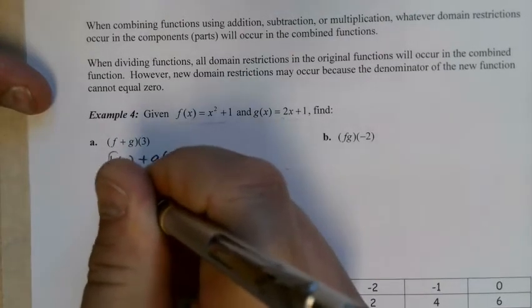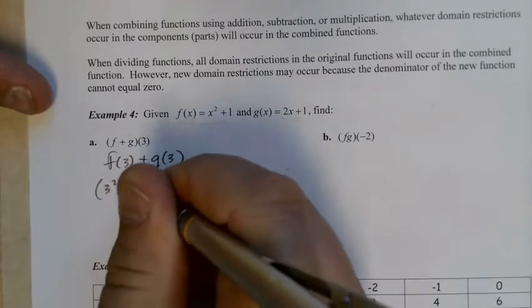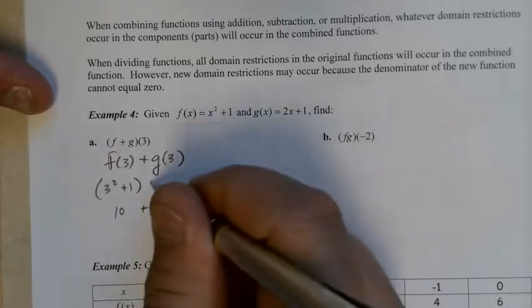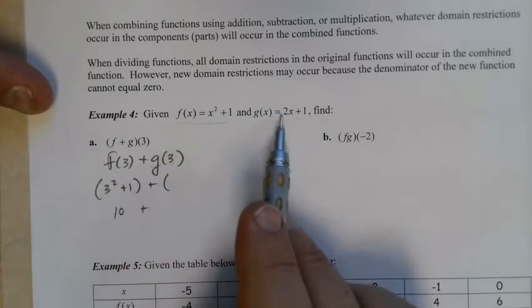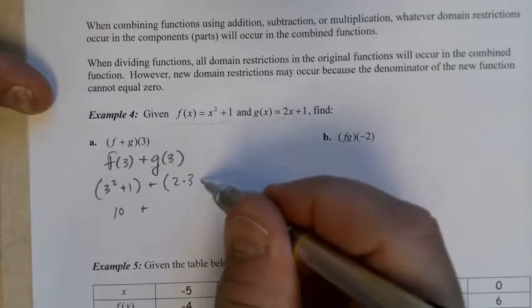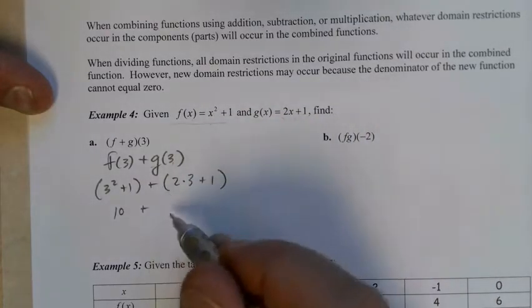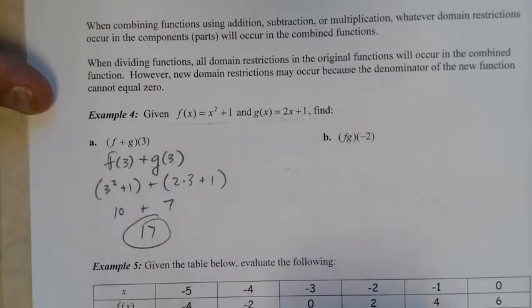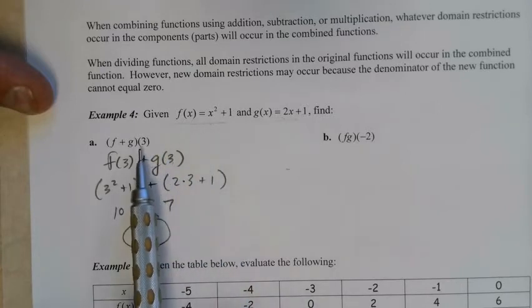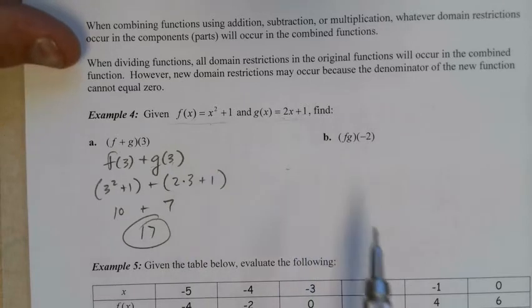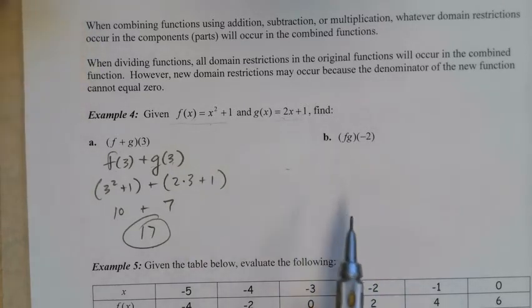So this is 3 squared plus 1. 3 squared is 9. 9 plus 1 is 10. Plus, and then put 3 into g. If I put 3 into g, that's 2 times 3 plus 1. 2 times 3 is 6. 6 plus 1 is 7. 10 plus 7 is 17. If I'm evaluating them with numbers, I never actually have to find the algebraic function like we did before. I can just combine them with the numbers.